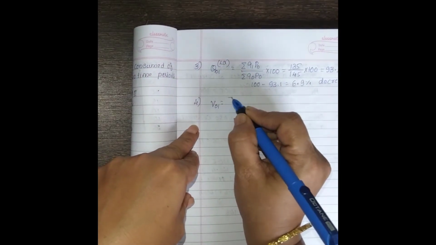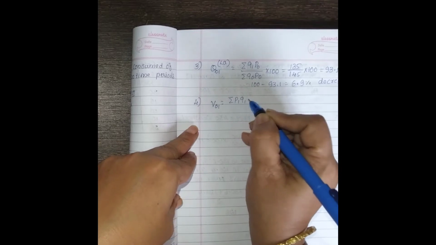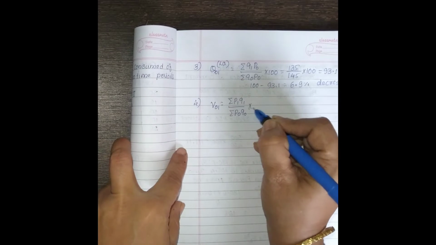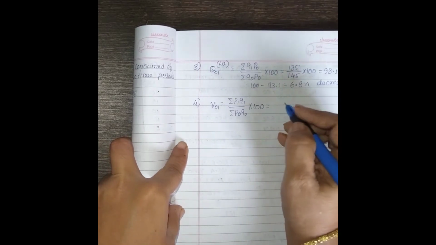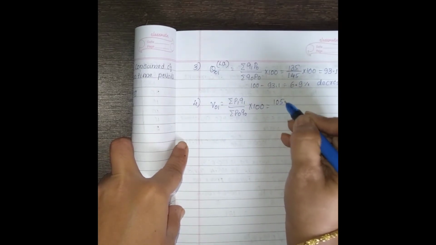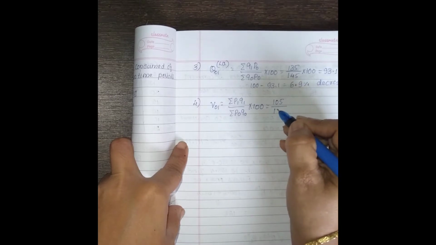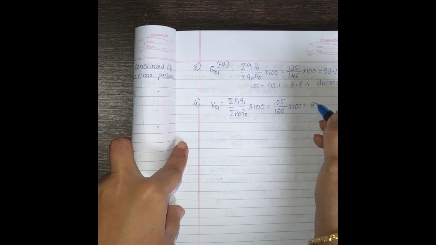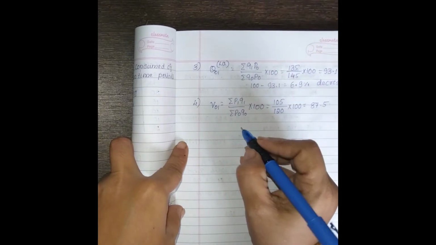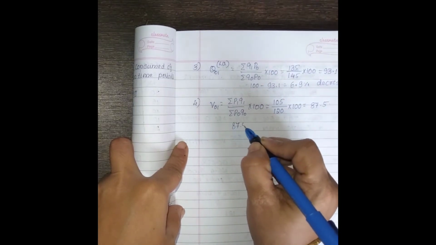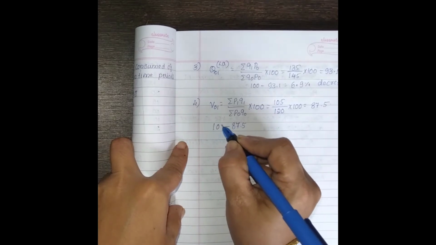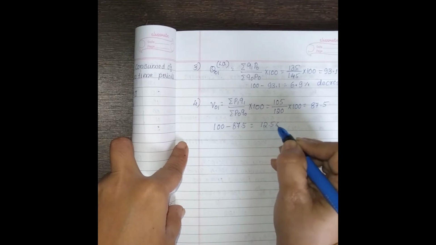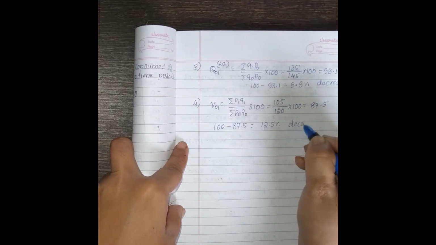V01 is equals to summation of P1 Q1 divided by summation of P0 Q0 into 100. That is equals to 105 divided by 120 into 100. That is equals to 87.5%. Then 100 minus 87.5, you are getting 12.5% decreases. Okay.